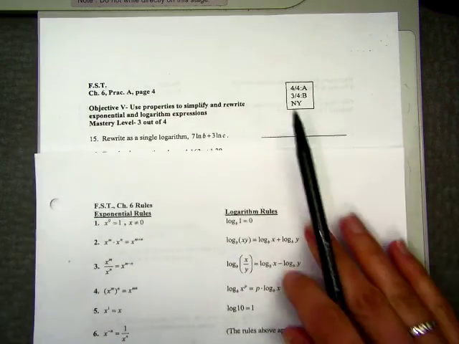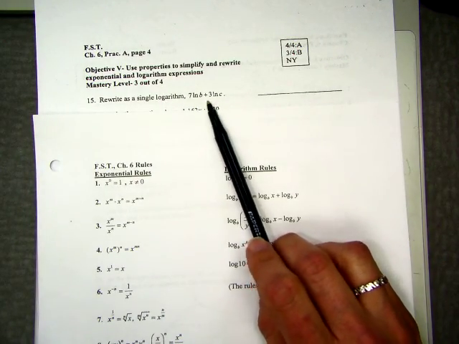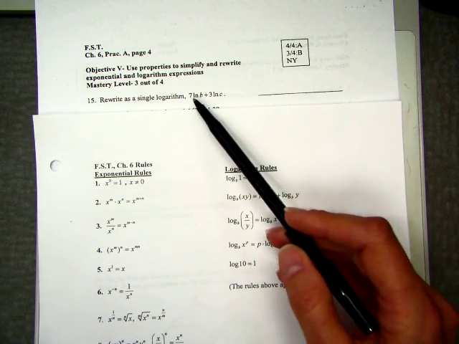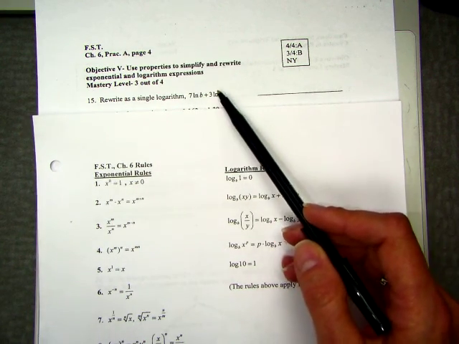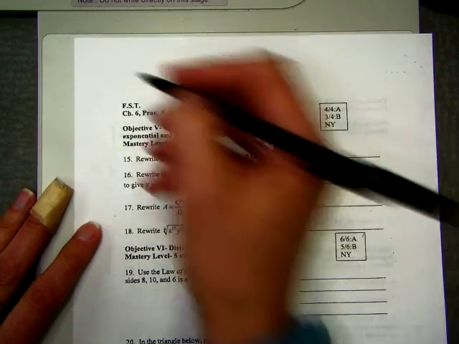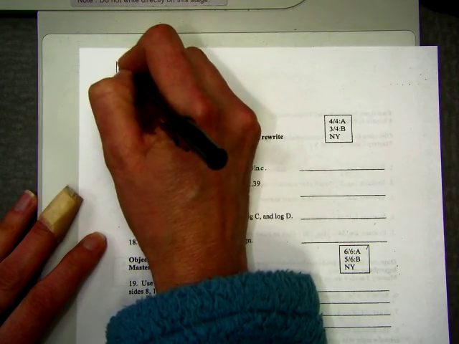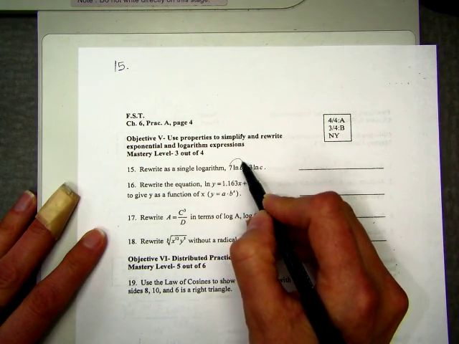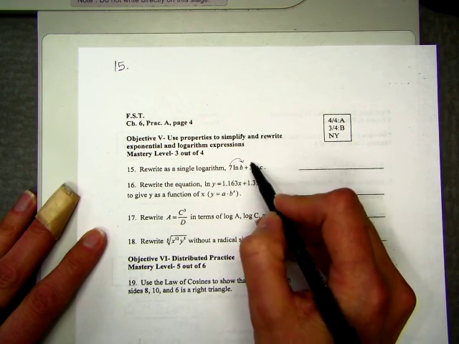So again, I'm looking at this going, it's a sum of two logs, so I'm going to use this rule. But then I have these other numbers out front, too, that I'm going to have to address. Okay? So for number 15, I'm going to put that up here, so I didn't give you a lot of workspace. Okay? First thing I'm going to do is bring these back to the exponent position.